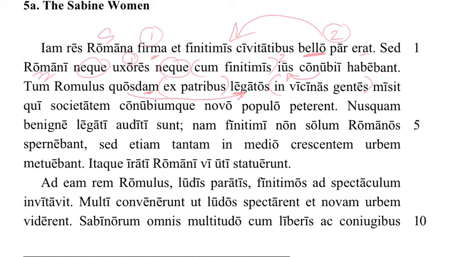Okay, and then we have a relative clause. You can tell with the qui here. But if you keep going, you'll see that the verb is subjunctive. So what is this? A relative clause with a subjunctive. Oh, that's a relative clause of purpose. Instead of using ut, they used qui. So qui is your subject of this clause. Societatem connubiumque. These are direct objects here. So we have direct object 1 and direct object 2 linked with a que. And then novo populo is probably a dative of advantage. For whom did they seek this stuff? For that novo populo. Nusquam benigne legati auditi sunt, nam finitimi non solum Romanos spernebant, sed etiam tantum in medio crescentem urbem metuebant.